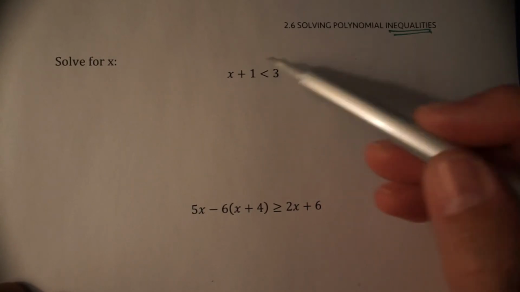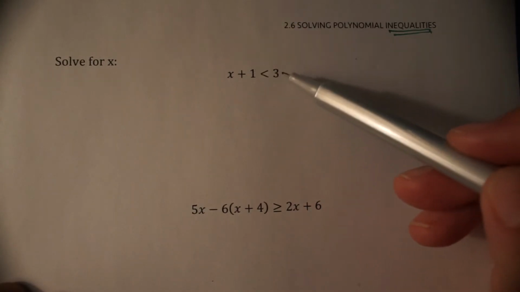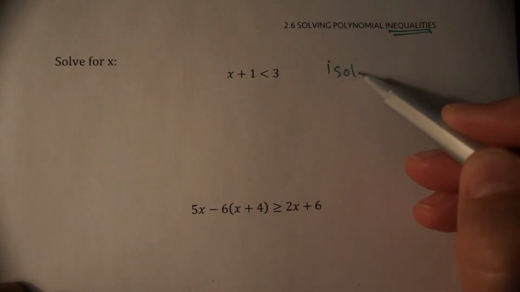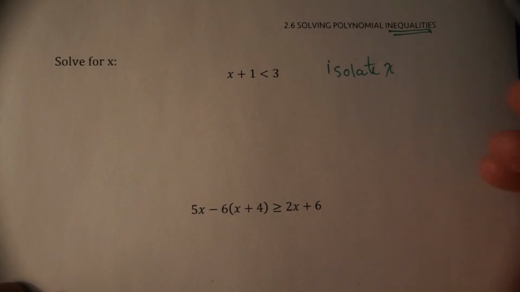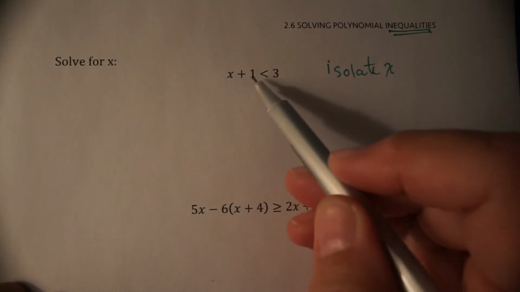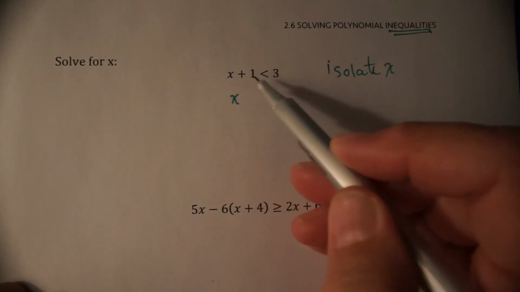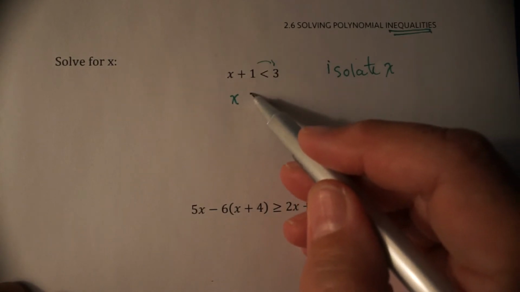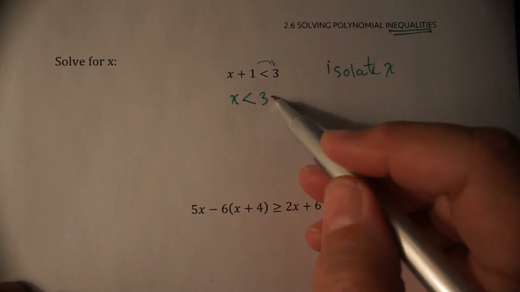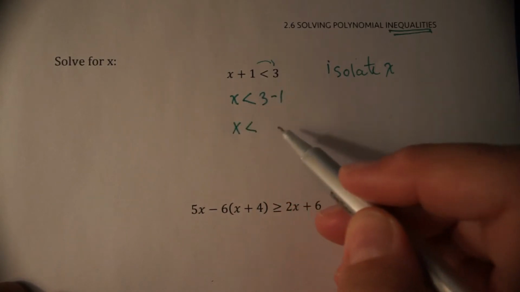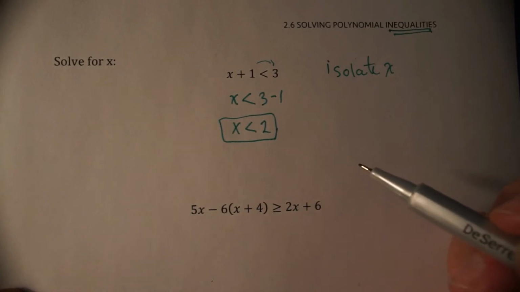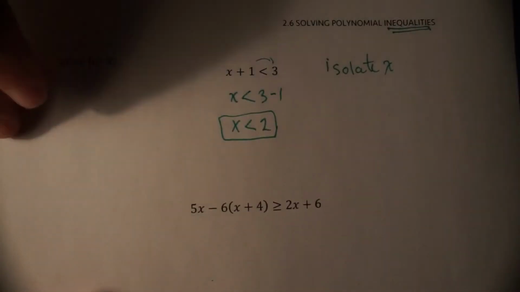So the first one, for sure, we say x plus 1 is less than 3. I want to solve for x, just like before, we're going to isolate x. Okay, so that means I'm going to move the 1 over by subtracting. So it's going to go over here, you're going to change the sign of it, so it's going to be 3 minus 1, and there we have solved our inequality. We say x then must be less than 2. Okay, now we're going to try a harder one.